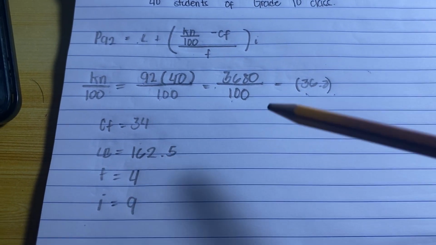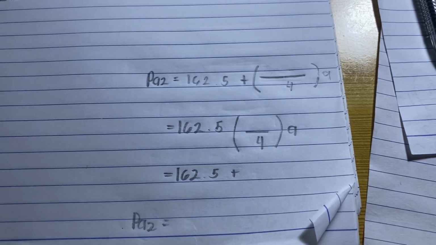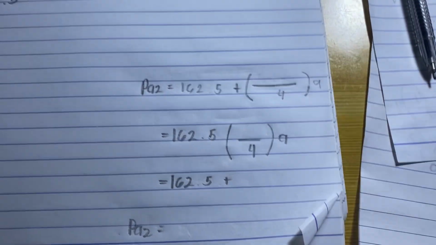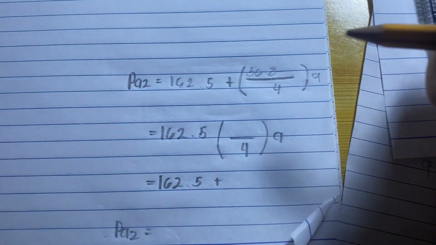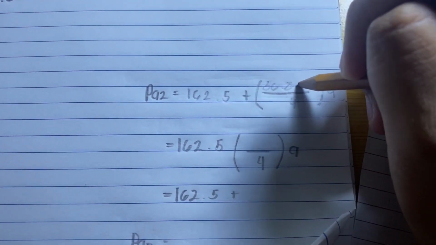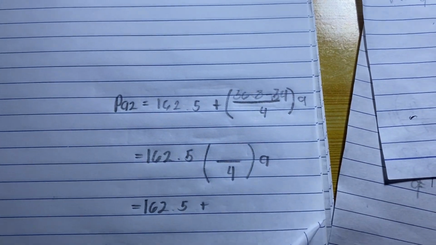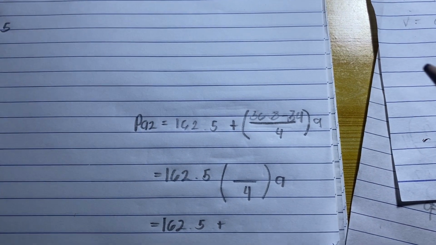So, let's move on para sa pinaka-formula na isosolve natin. Ayan. So, 92nd percentile is equal to 162.5 plus 36.8 minus yung cumulative frequency natin na 34.